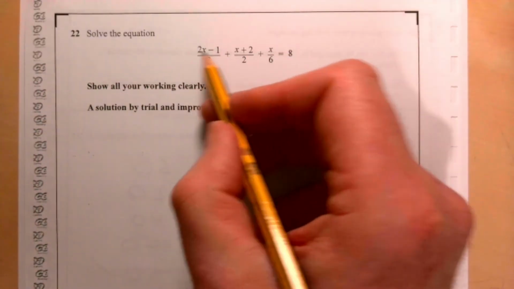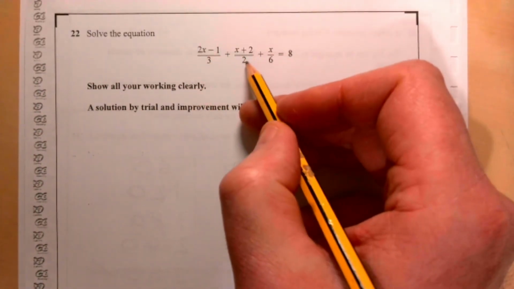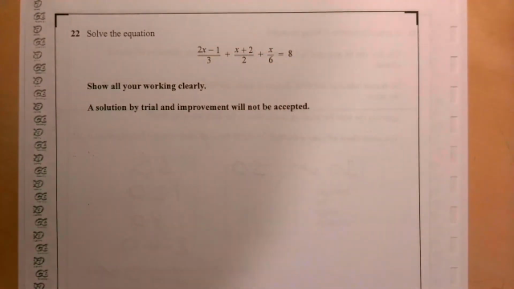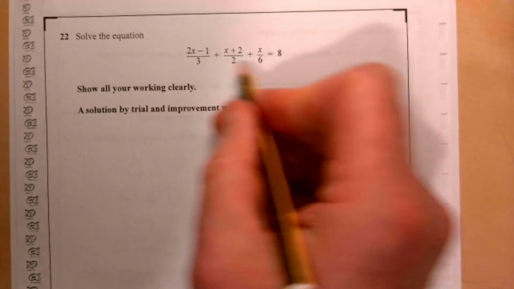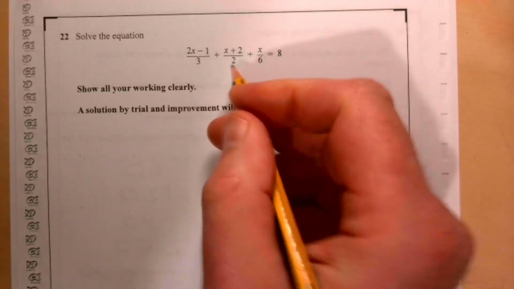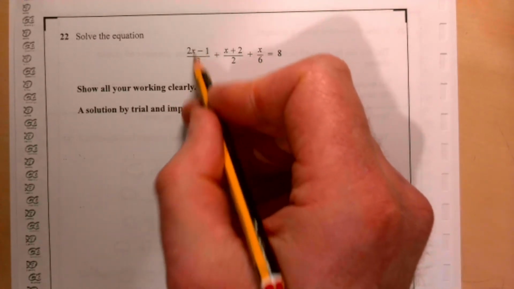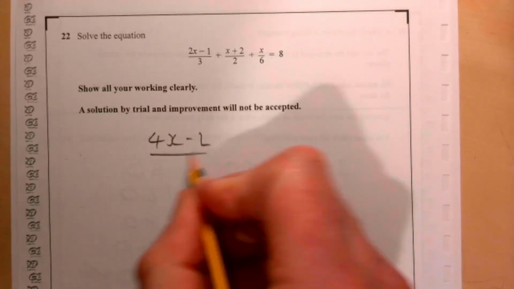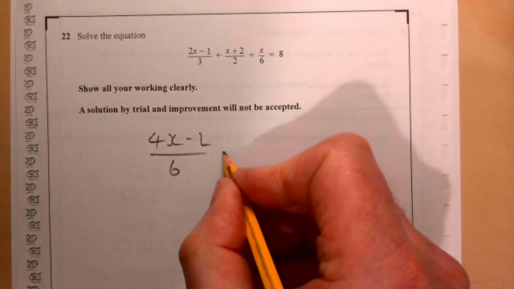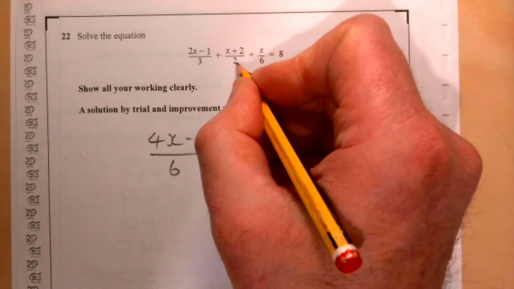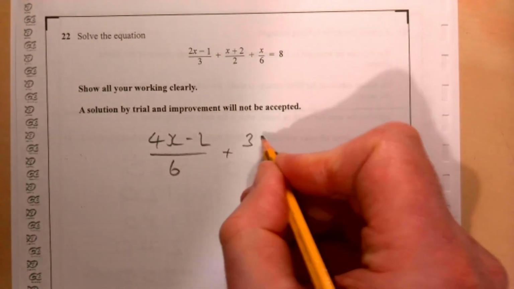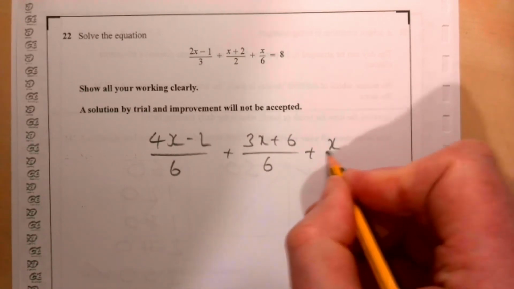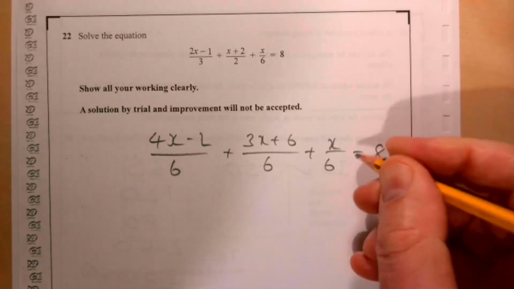Solve the equation (2x minus 1) over 3 plus (x plus 2) over 2 plus x over 6 is 8. A couple of different ways of doing this one. The way I'm going to do it is to make the denominator the same for each of these, so I'm going to make it 6. I'm going to times top and bottom of the first by 2, which gives me (4x minus 2) over 6, plus times top and bottom of the second by 3 to make it 6, so (3x plus 6) over 6, plus x over 6 equals 8.